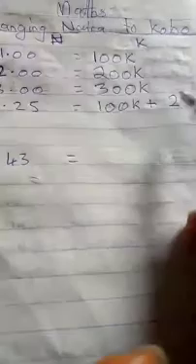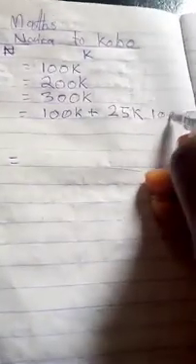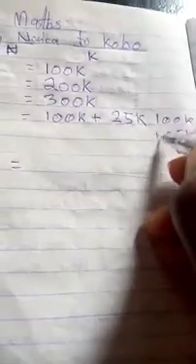plus, this one is already in Kobo. You write it out. 25 Kobo. So now we are going to add these two to get the total Kobo. Let's add it here. You come here, you have your 100 Kobo, then your 25 Kobo plus. 0 plus 5 will give you 5. 0 plus 2 will give you 2.